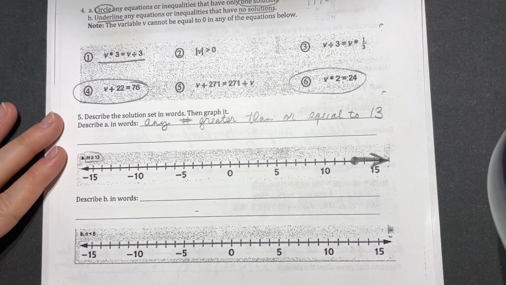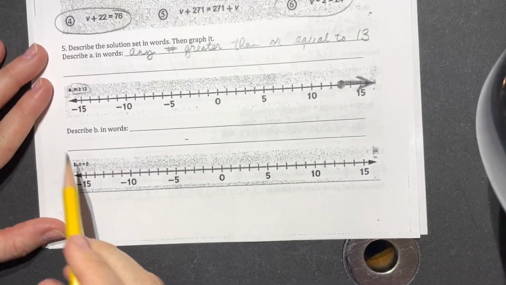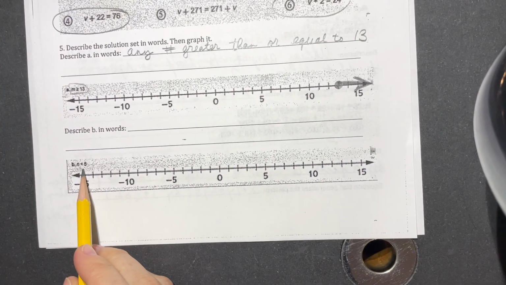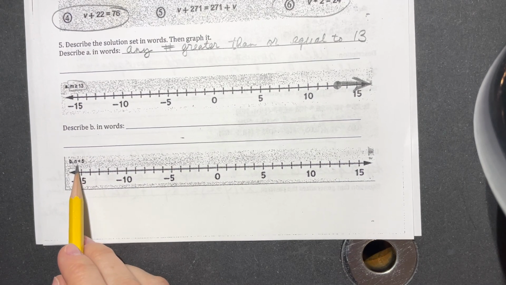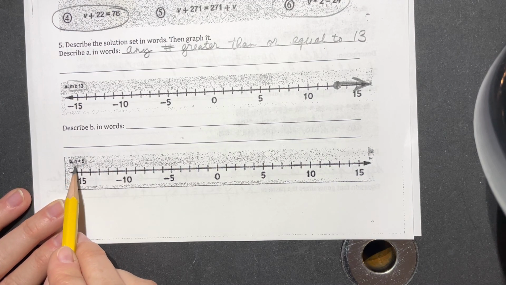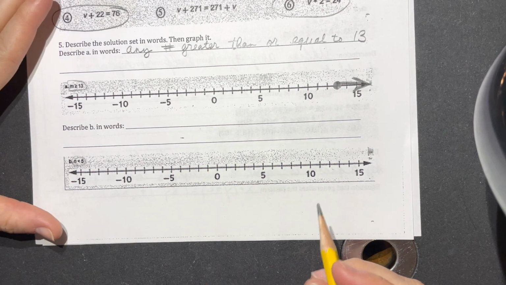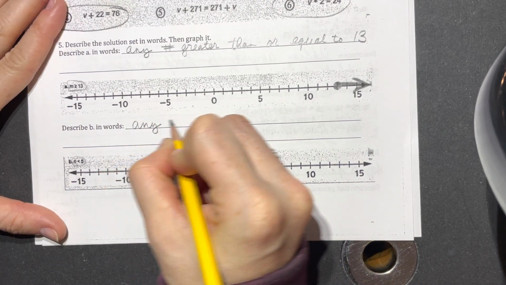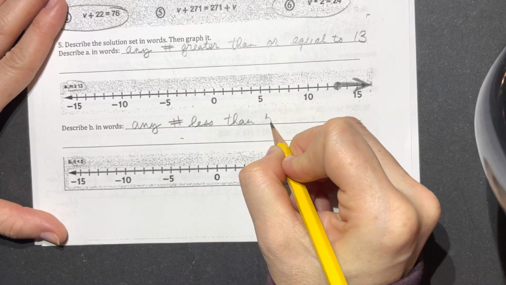And then letter B, we have here. Someone read that inequality for me. Right there. N is less than 5. N is less than 5. So now go ahead and tell me what the description should be of that. What can N be? Any number less than 5.